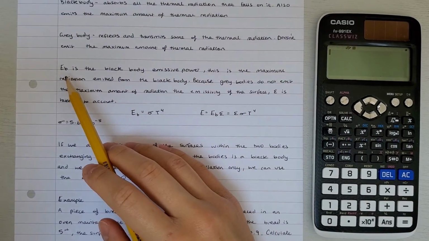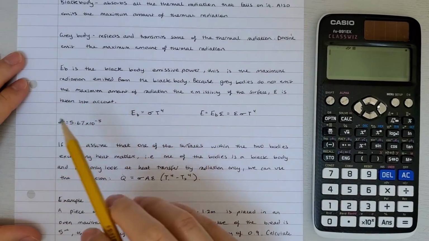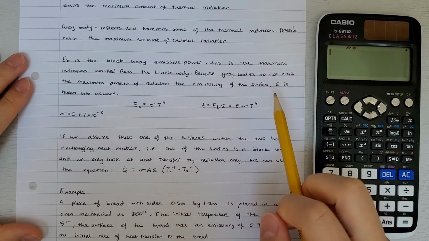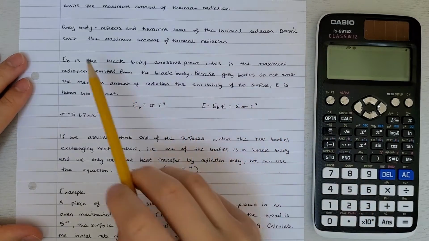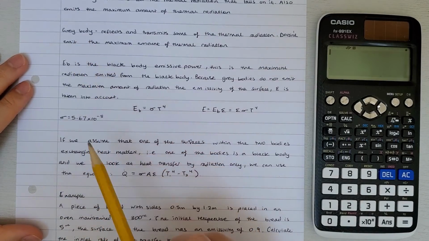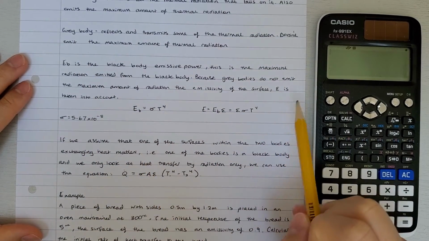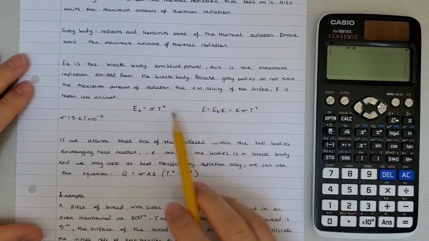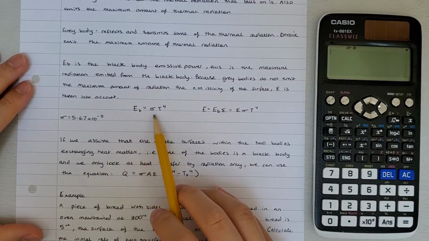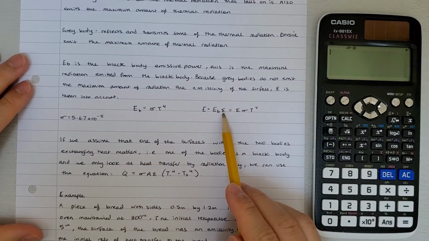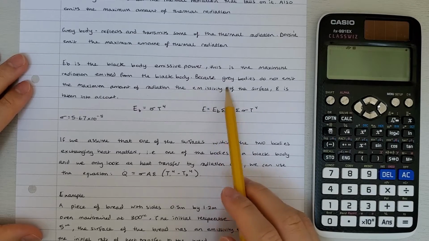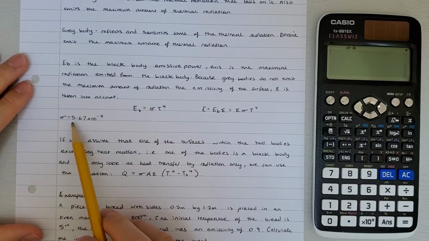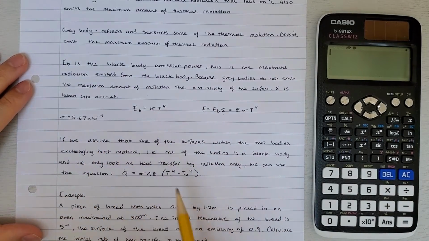This symbol here is the black body emissive power, and it's the maximum radiation emitted from the black body. Because grey bodies do not emit the maximum amount of radiation, as per the definition up here, the emissivity of the surface, denoted by this symbol, is taken into account here. So we have the equation for the black body emissive power, and we have a variable here to take into account the emissivity of the grey body. And this symbol here is the Stefan-Boltzmann constant.